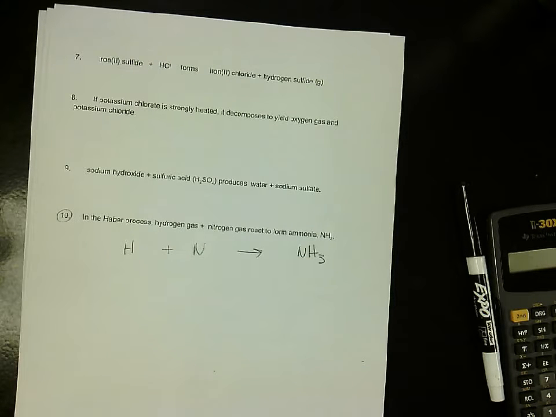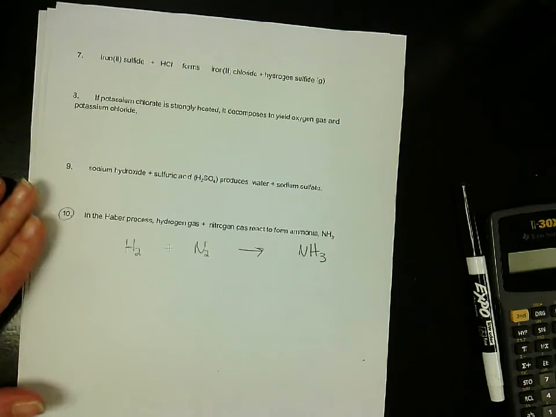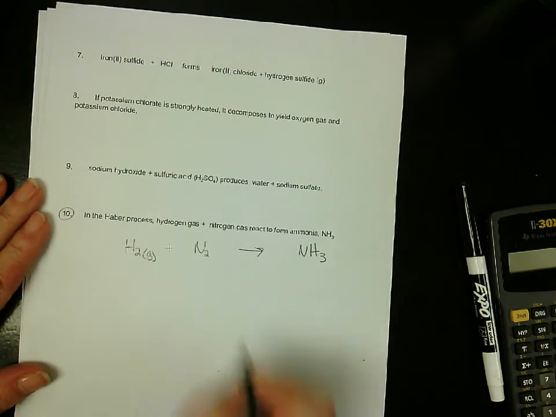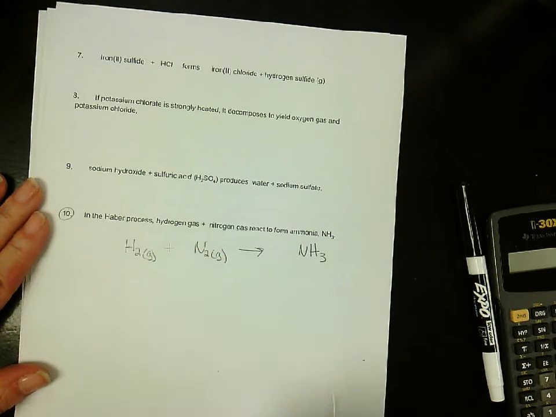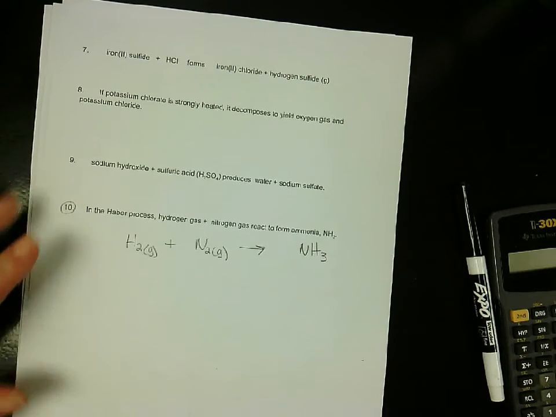First of all, I don't have to make any formulas, but when you see something that's alone, you have to check to see if it's a Brinkelhoff. Hydrogen is a Brinkelhoff, nitrogen is a Brinkelhoff, okay? And they told me that hydrogen was a gas, and they told me that nitrogen was a gas, and so there we have it.